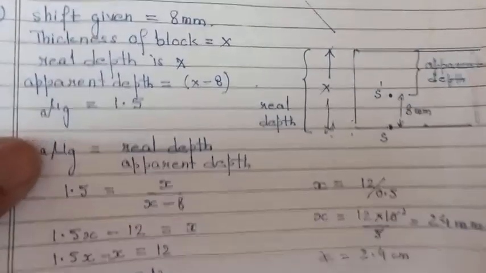Okay. Now moving on to the last part of this section. So let's see what we have in the last part.